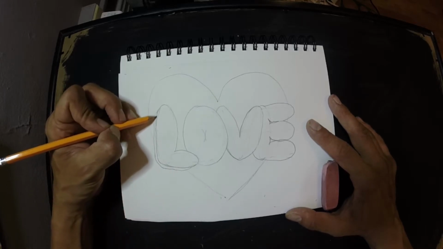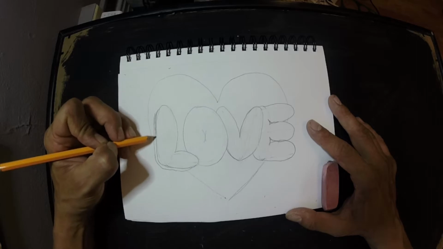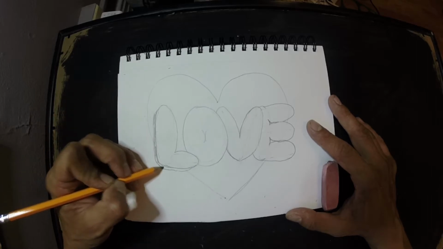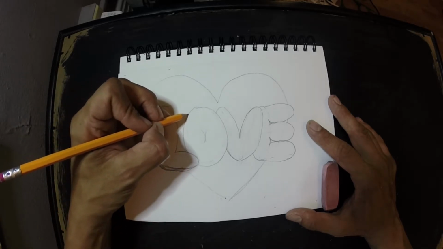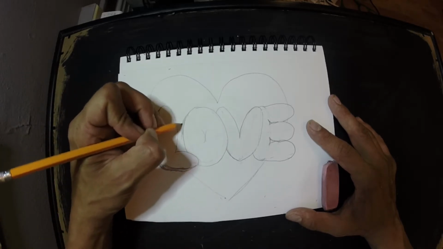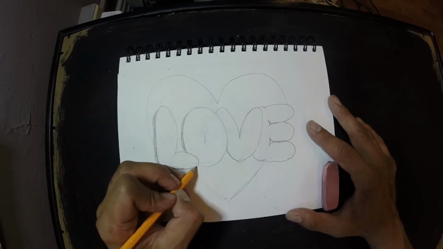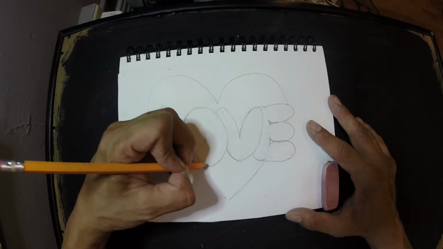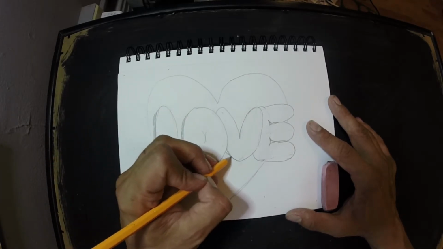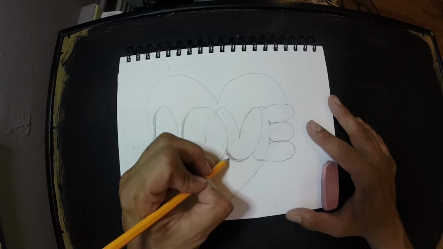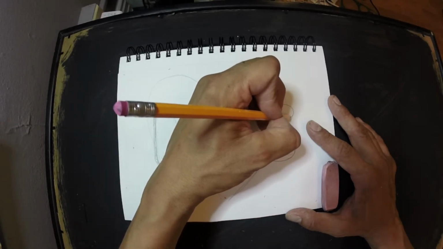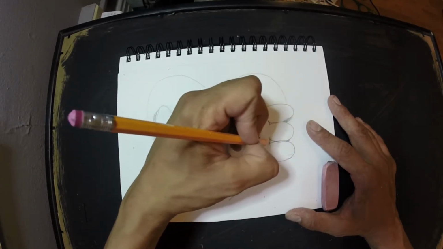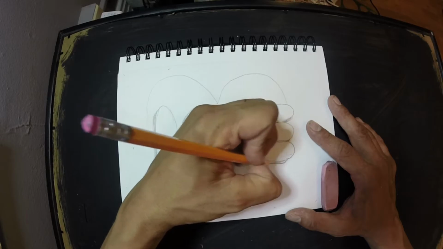So we're going to make the ghost of the letter that goes down into the left, and we're going to shade it in. Very good. Ghost of the letter, down and to the left. The E, we're going to have a couple ghosts. Up here, down here, and down here.